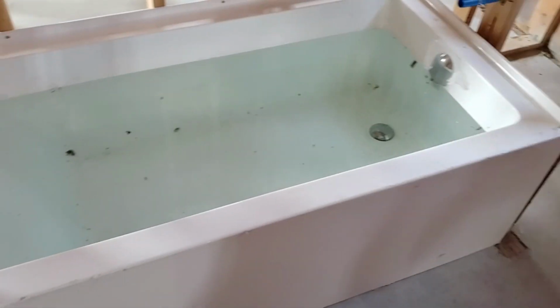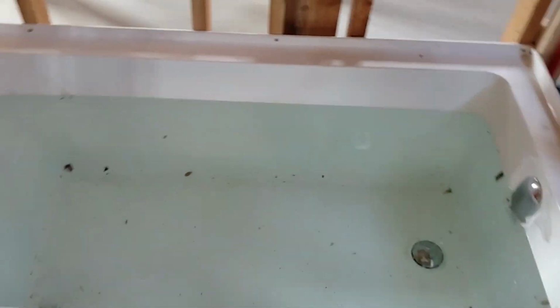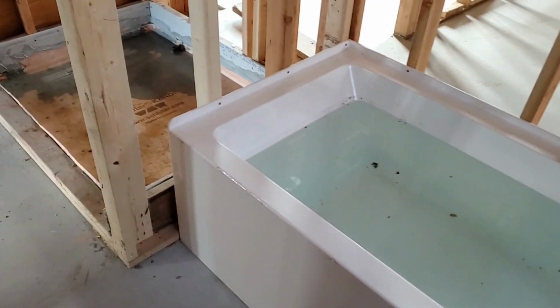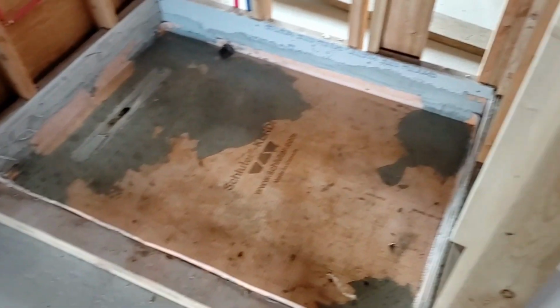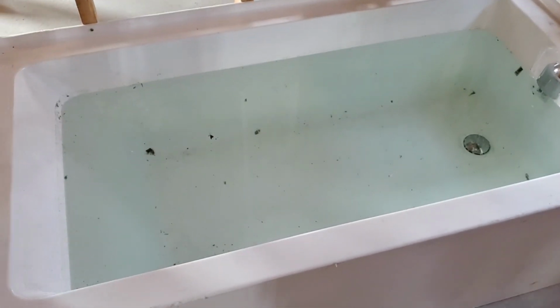Looks like somebody's been taking a bath in here. These are not drained yet. But in actual fact, a lot of times after the plumbers have hooked up either the bathtub or the shower stall, they fill it with water to test for leaks. This has been here for several days and no leaks.